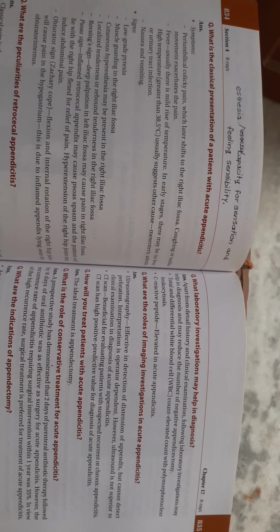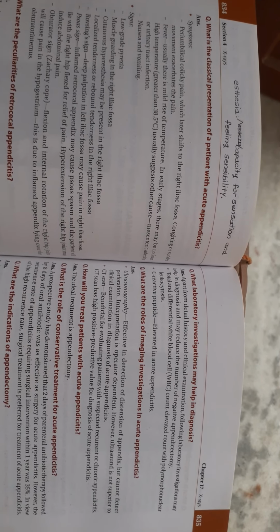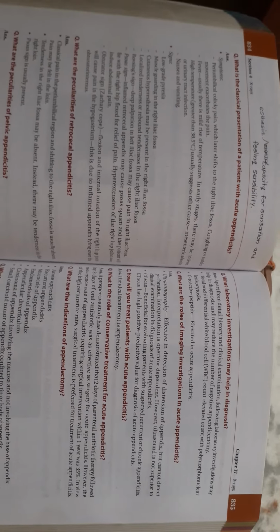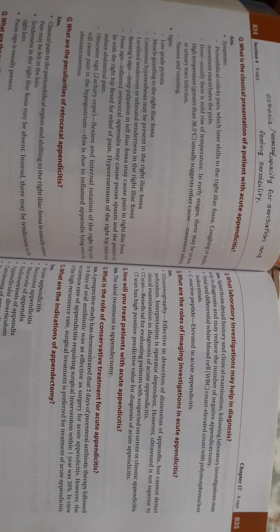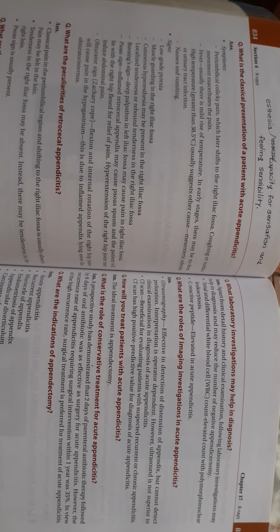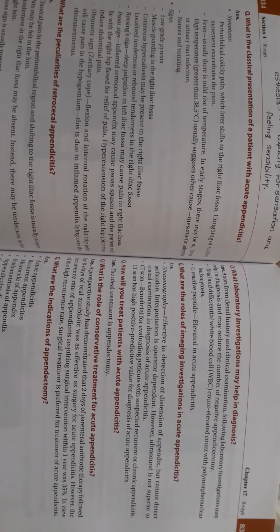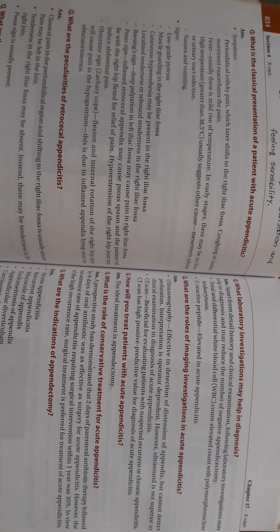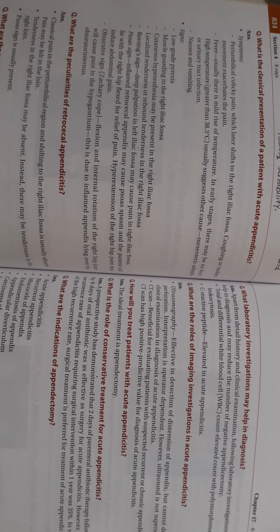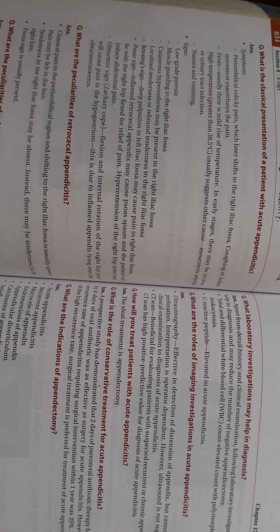What are the roles of imaging investigations in acute appendicitis? Ultrasonography is effective in detection of distension of the appendix but cannot detect perforation. Interpretation is operator dependent. However, ultrasound is not superior to clinical examination in diagnosis of acute appendicitis.